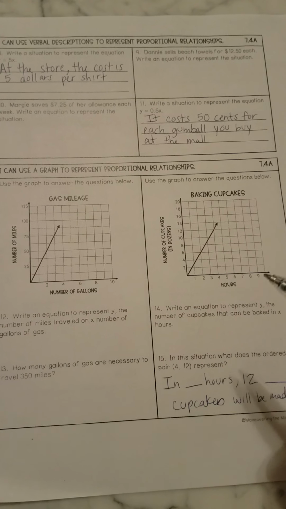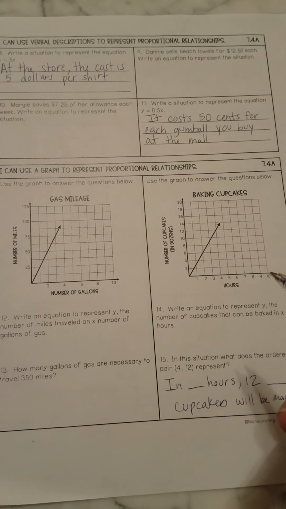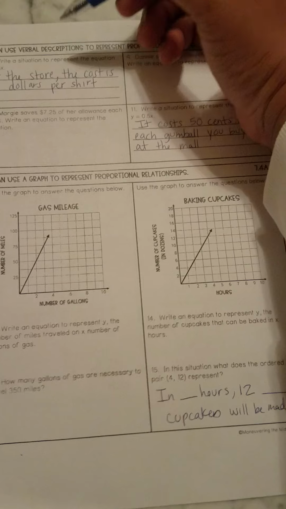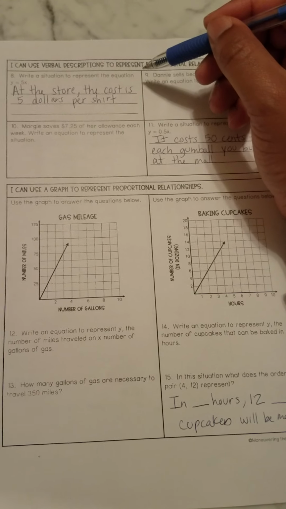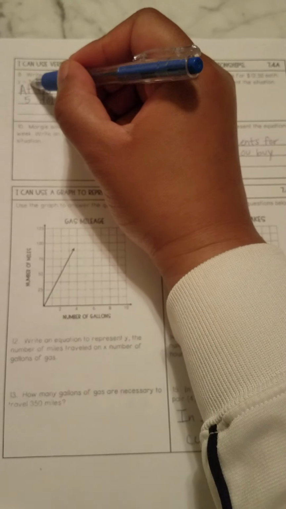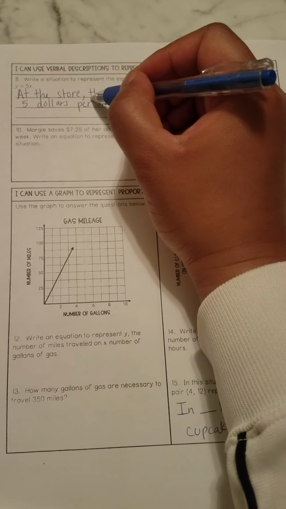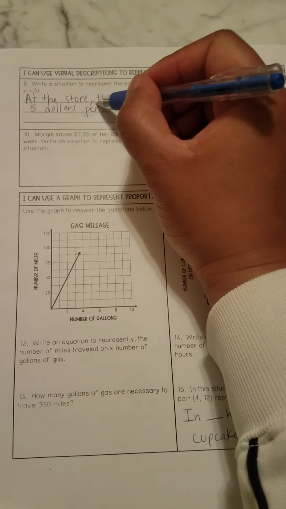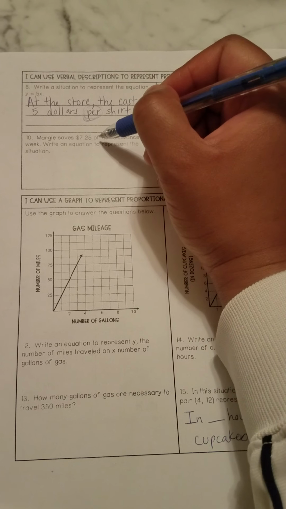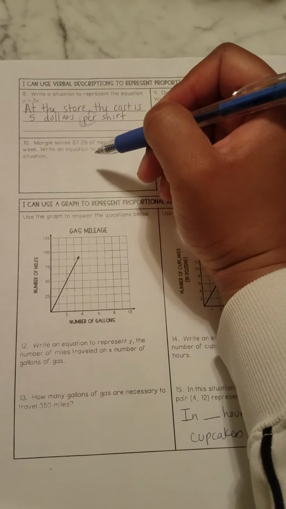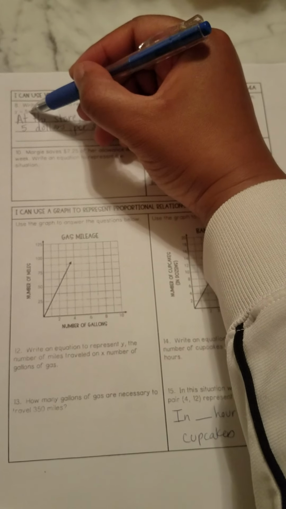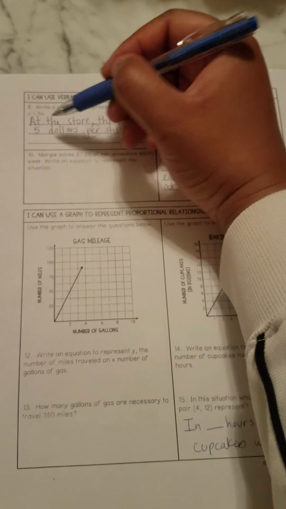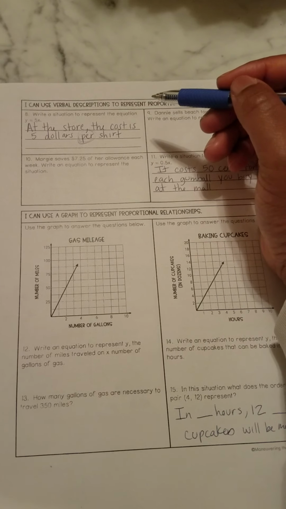Okay, so number 8 says write a situation to represent the equation y equals 5x. Okay, so they are multiplying, so you just want to make sure you use something that means multiply. So per means multiply. Okay, so all I wrote was at the store the cost is $5 per shirt. So for every shirt that I buy, which is x, I have to pay $5. That's what that means.